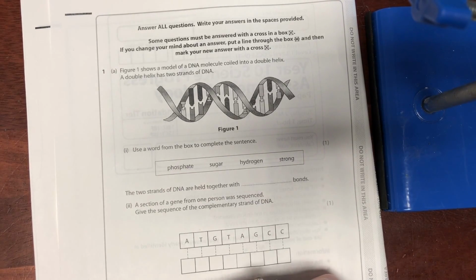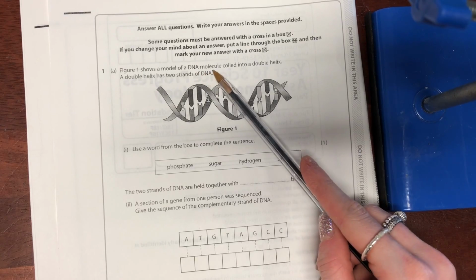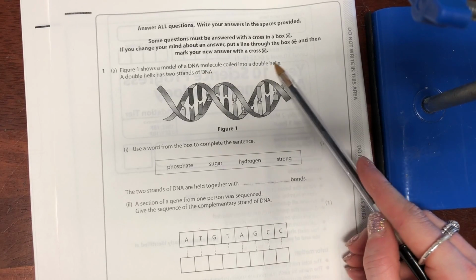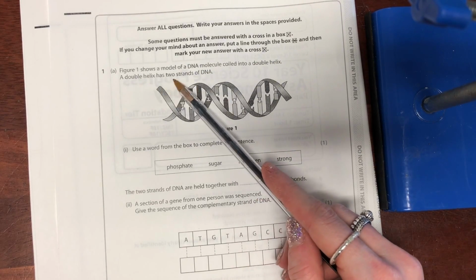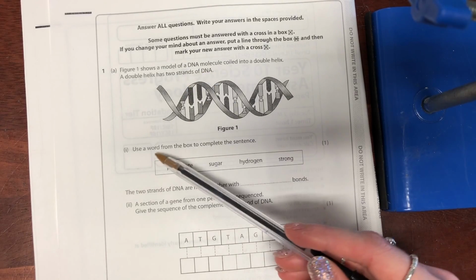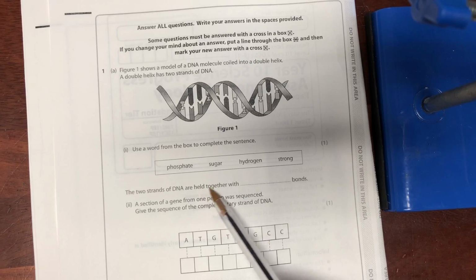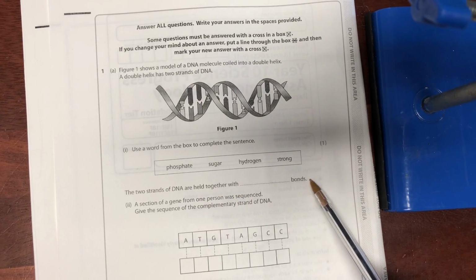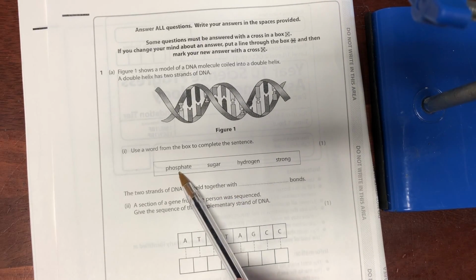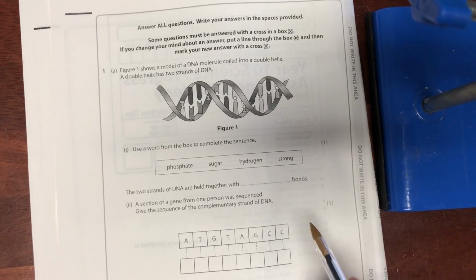Question 1A. Figure 1 shows a model of a DNA molecule coiled into a double helix. A double helix has 2 strands of DNA. Use a word from the box to complete the sentence. The 2 strands of DNA are held together with something bonds. So our options are phosphate, sugar, hydrogen, or strong.